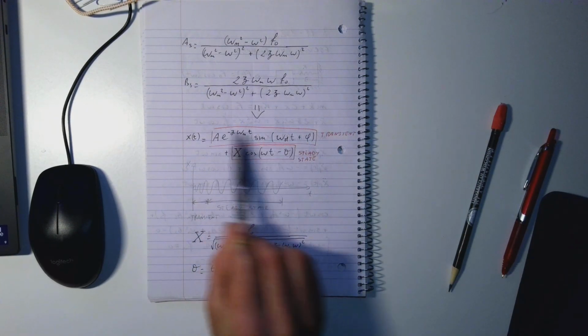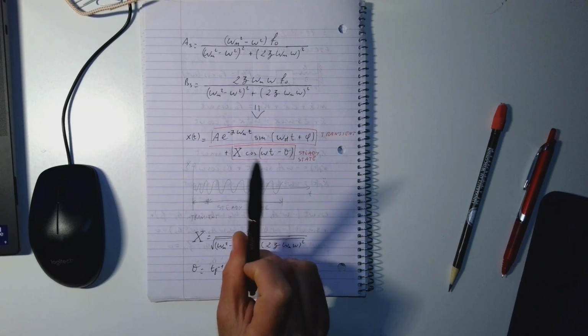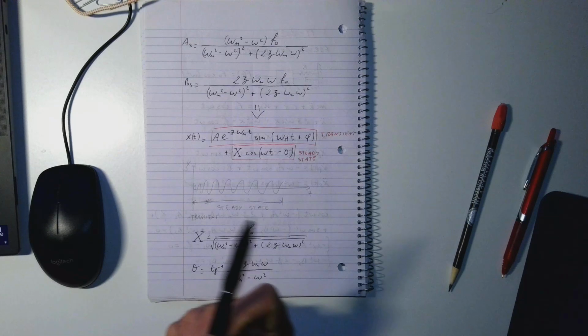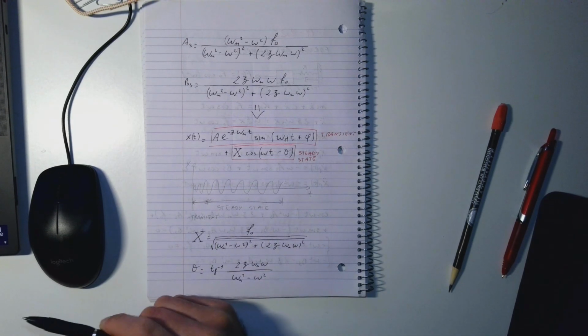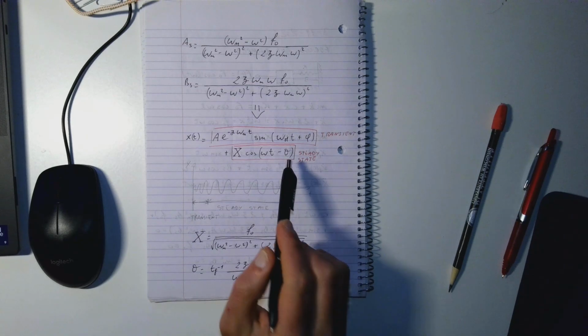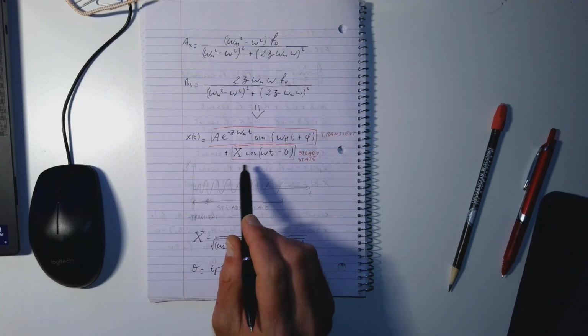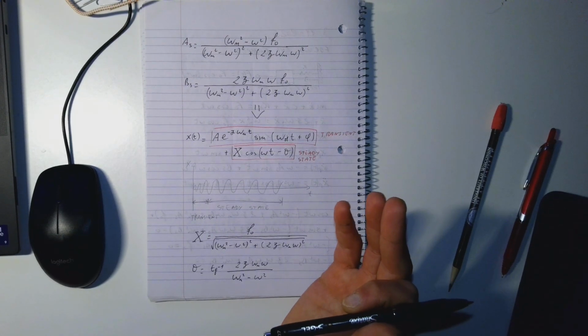Now, the transient response is mostly influenced by the damping and also the elastic constant. The steady-state response is mostly influenced by the external force that we have.